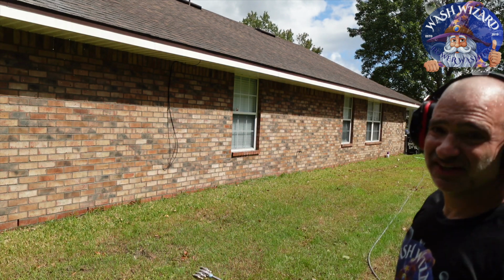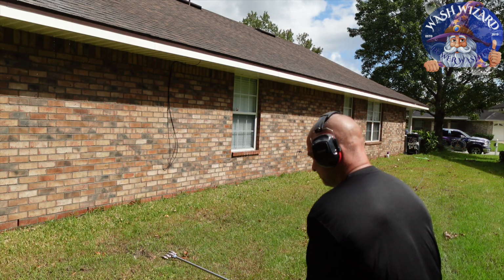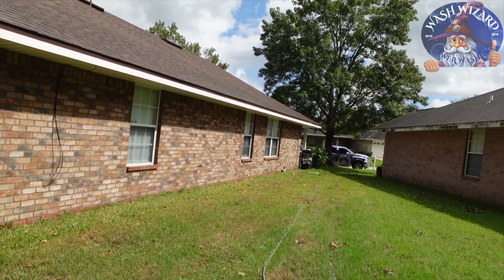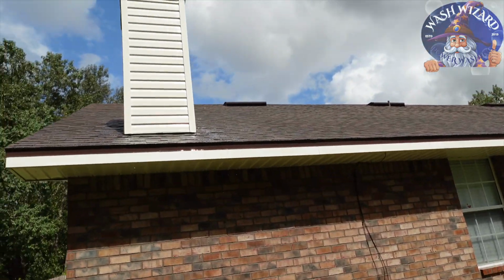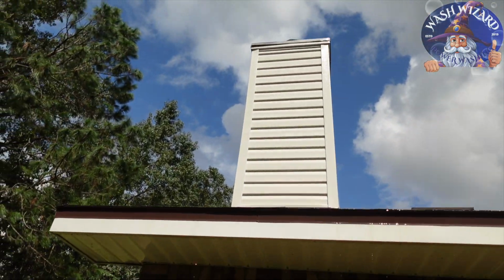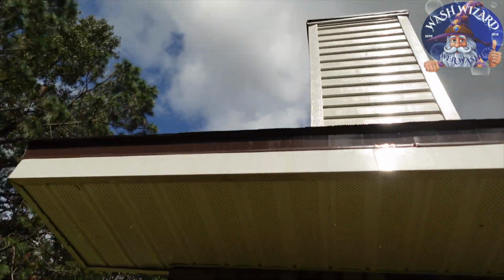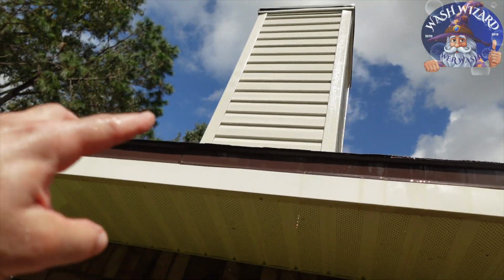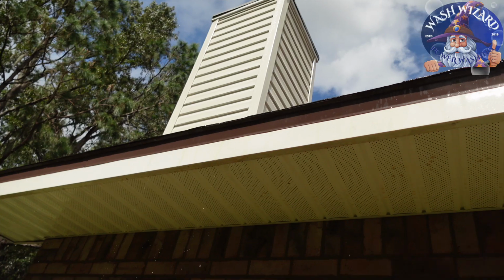Let me just give you a quick little tour real fast, and you can already see how much it's cleaning up those soffits and that fascia. And you see all the vinyl up there is perfectly clean already.